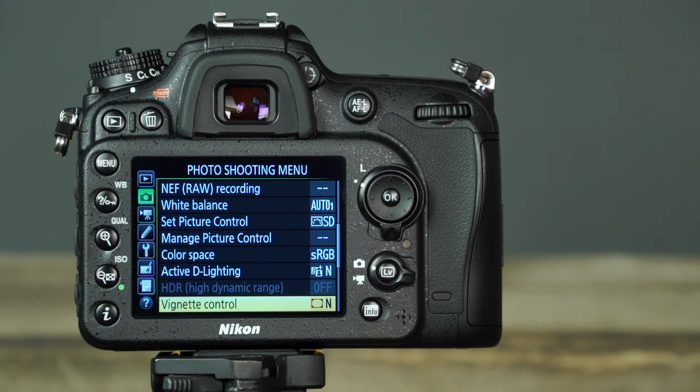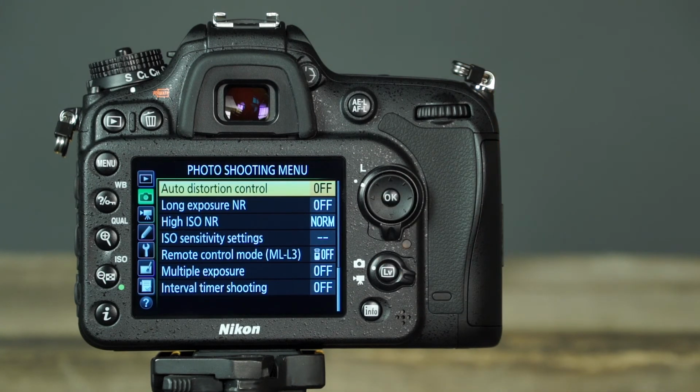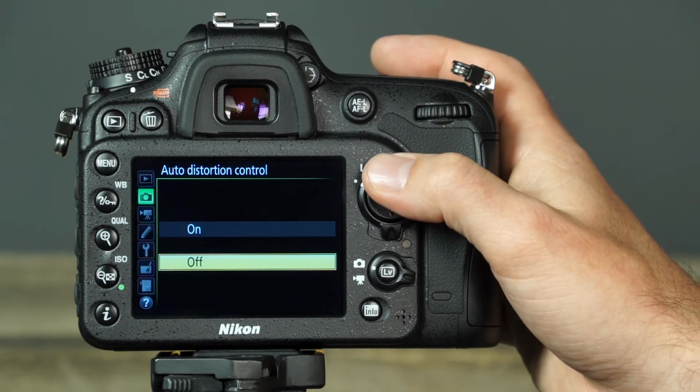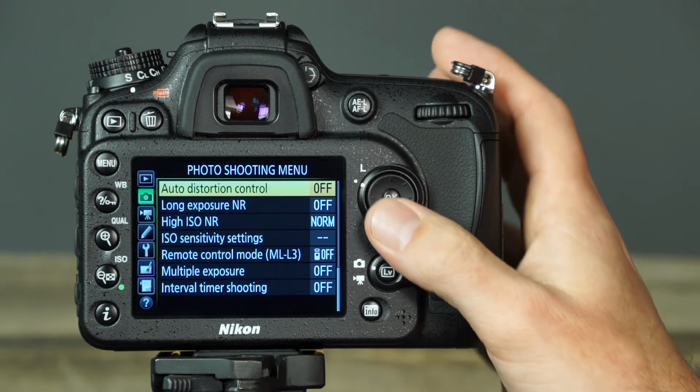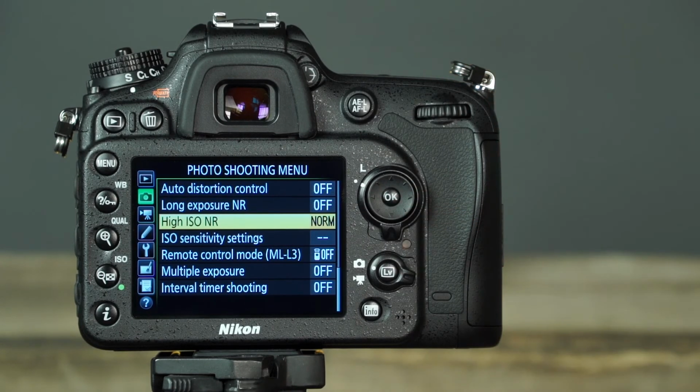Next, there is Vignette Control, which will reduce the vignetting effect that is caused by certain lenses. The auto distortion control setting can be turned on or off depending on your personal preference and the lens that you're using. If you're using a wide-angle lens, you may want to have the auto distortion control option set to on. The next two options, long exposure noise reduction and high ISO noise reduction, will allow you to enable noise reduction for long exposures, as well as set the level of noise reduction for images taken at high ISO settings.